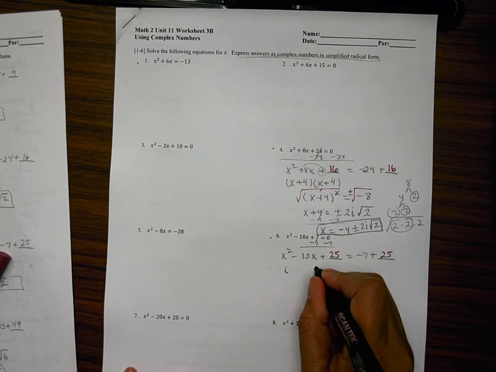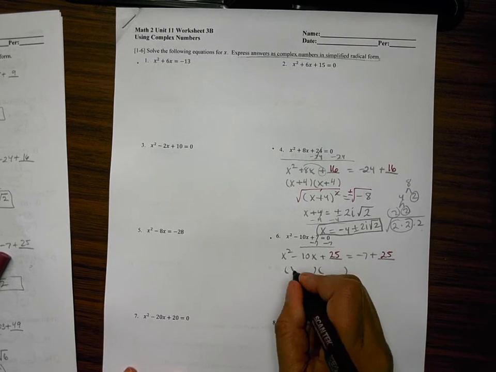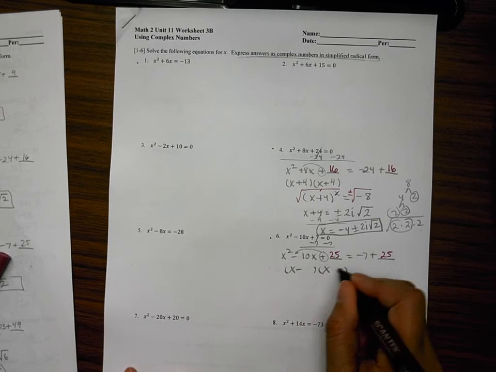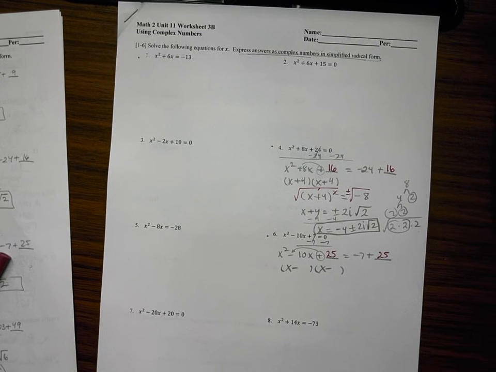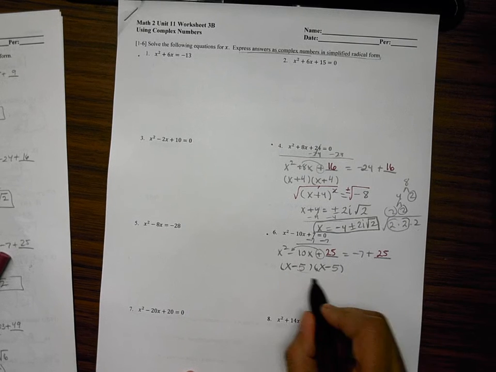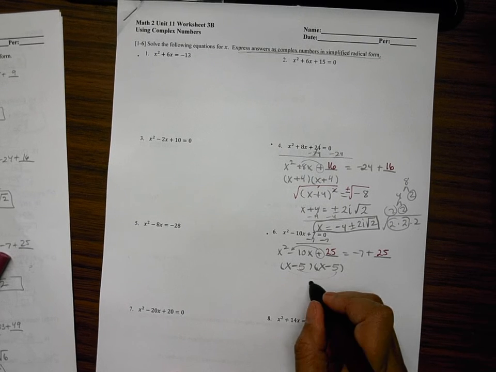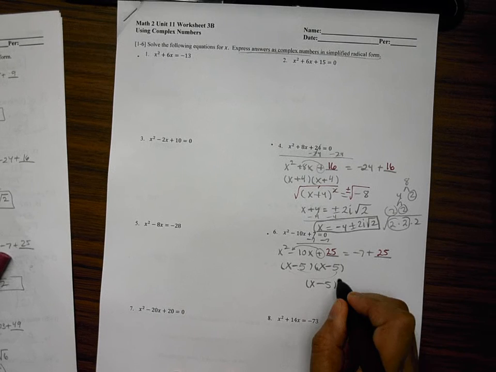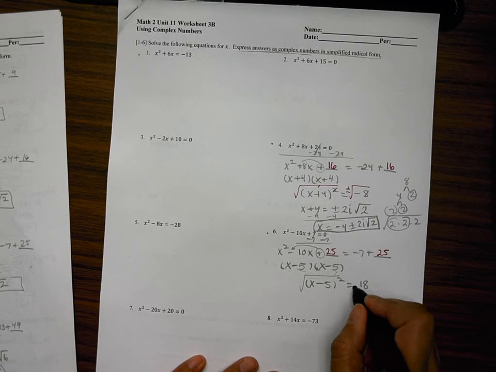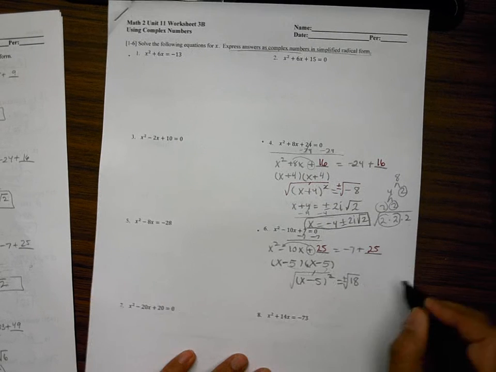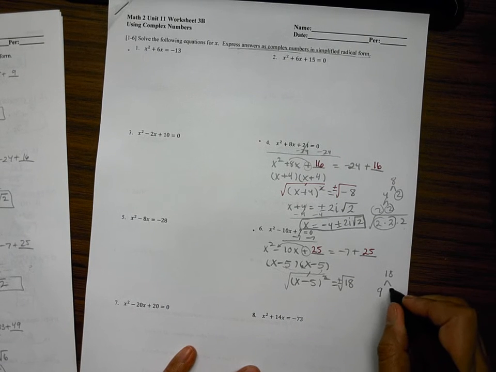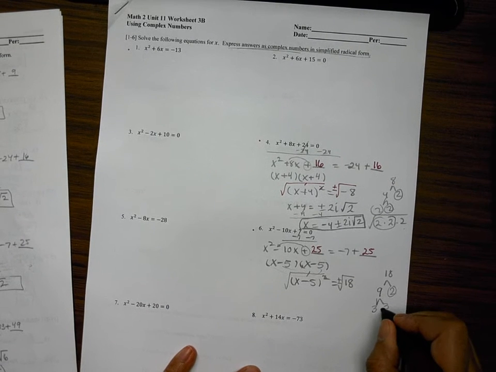And we factor. The two signs have to be the same. And the neighbor tells me they are both negative. Two numbers that multiply to 25 that are exactly the same would be 5 and 5. And you'd get negative 10x in the middle when you check it. So that gives me x minus 5 quantity squared equals 18. Square root, plus or minus, undo. 18 is not a perfect square, but it does have pairs. 9, 2, 3, and 3.